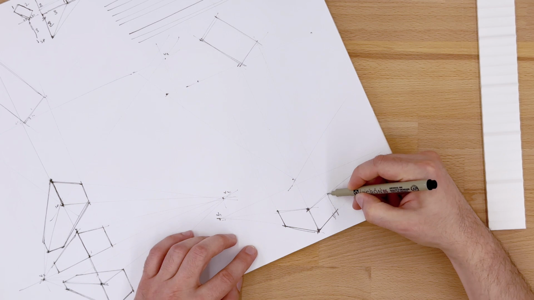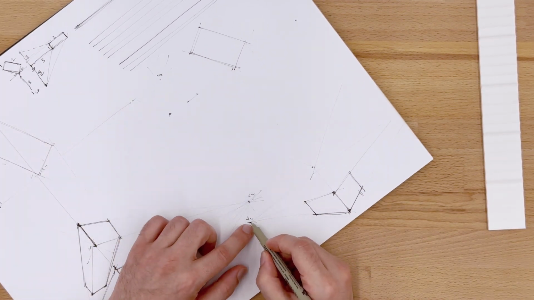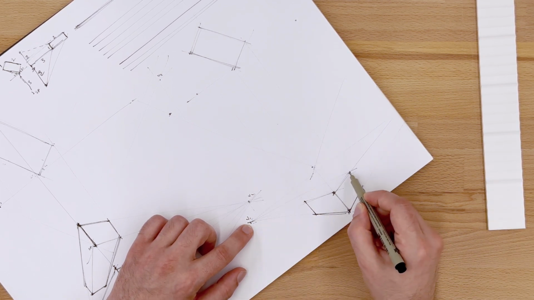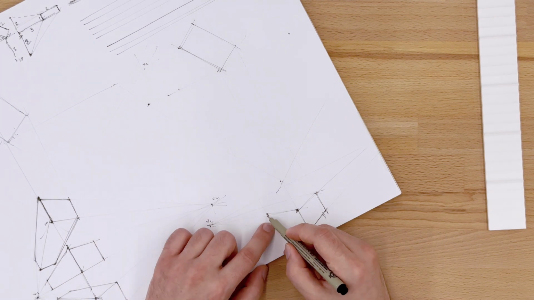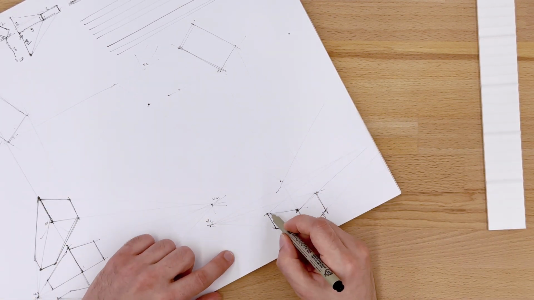And let's add the line weights. And finally, we will complete our drawing by drawing the top surface. And the vanishing point was there, so it will go to that direction.